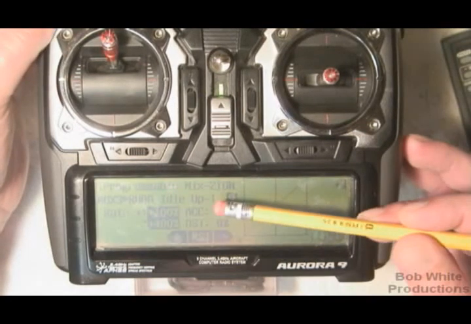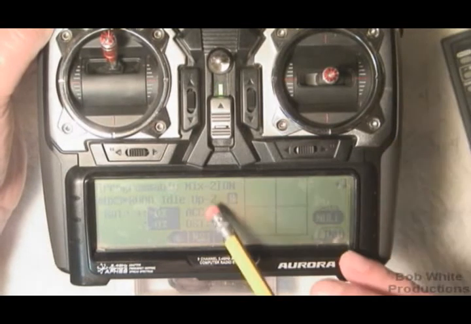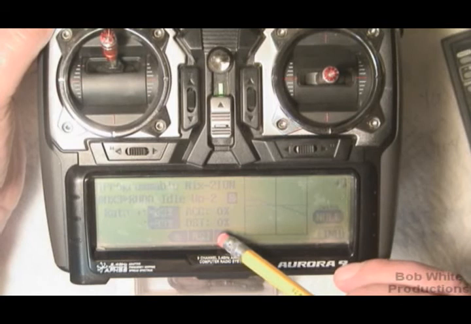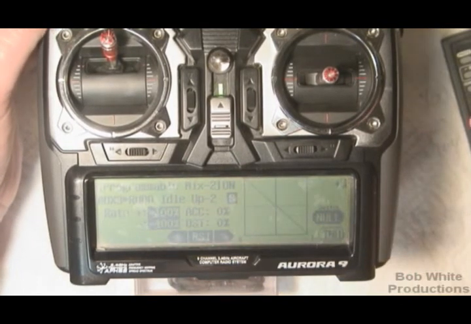All right, but idle up 2, which is my switched inverted. Now I'm in idle up 2. It's separated. I want to make this a negative mix. All right, so basically we are done.